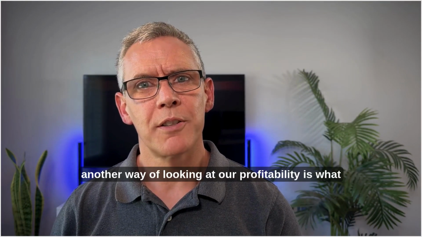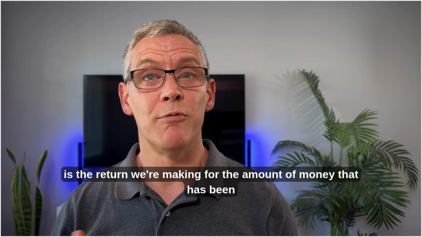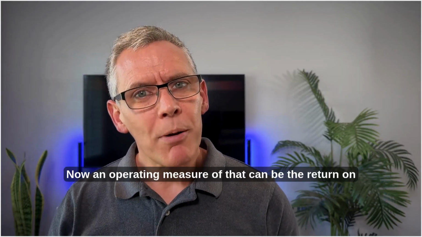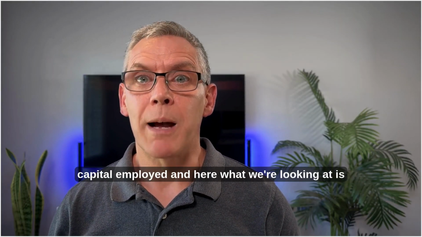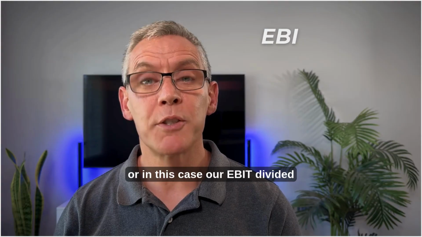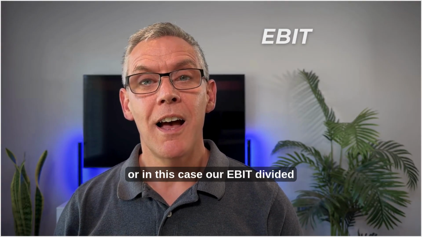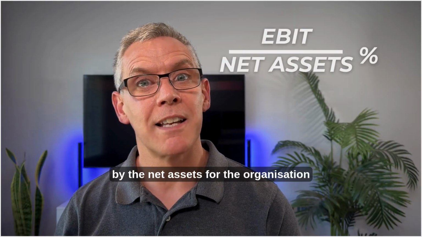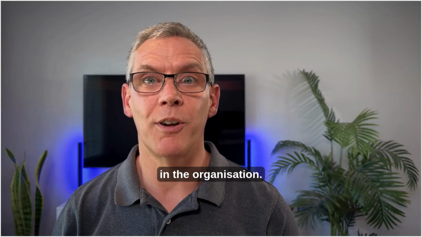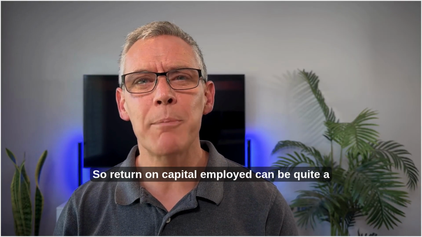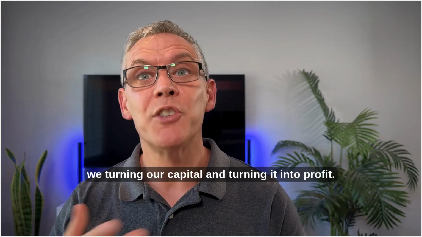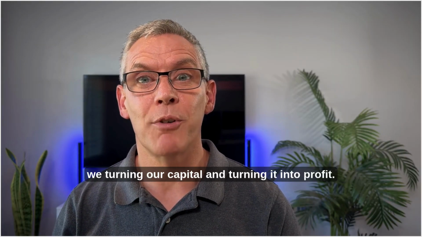Now, another way of looking at our profitability is what is the return we're making for the amount of money that has been invested. An operating measure of that can be the return on capital employed. And here what we're looking at is our operating profit, or in this case our EBIT, divided by the net assets for the organization, or what is referred to as the capital employed. So return on capital employed can be quite a common measure, just to say how well are we turning our capital into profit.